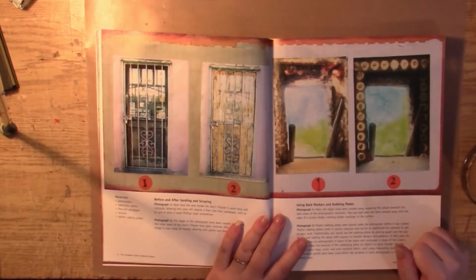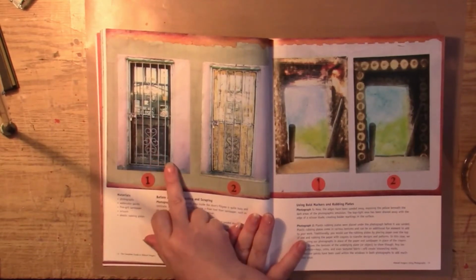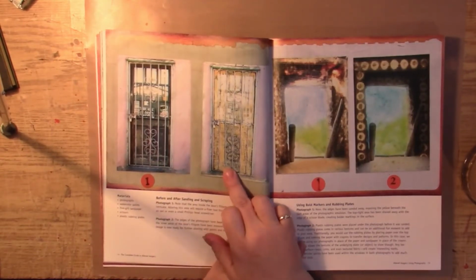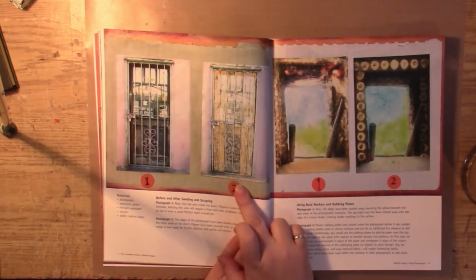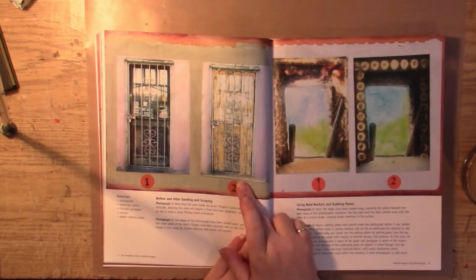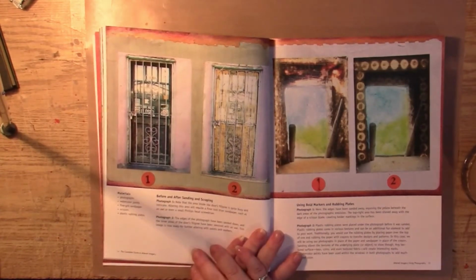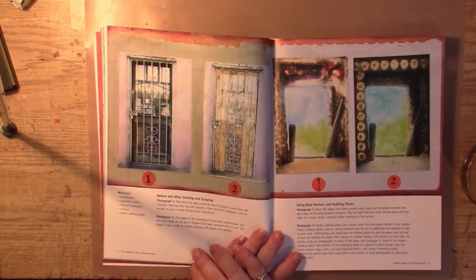And I just absolutely love these pictures. Here we have the original picture, and then here she has it after sanding and scraping. I love door imagery, and I like both of these photos. Now we're using bold markers and rubbing plates.